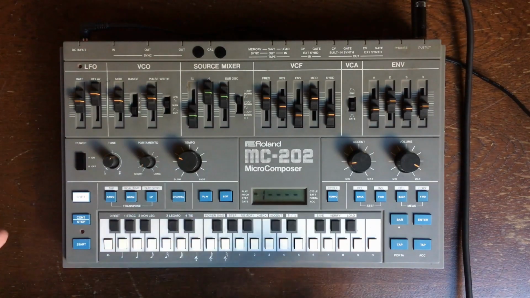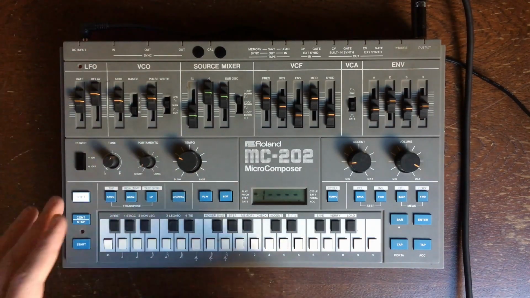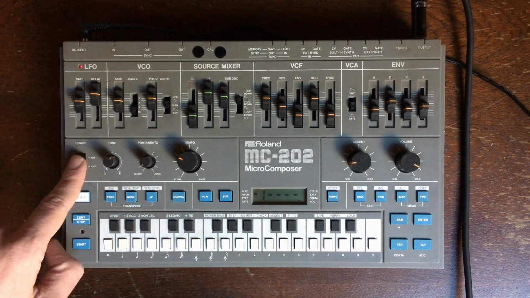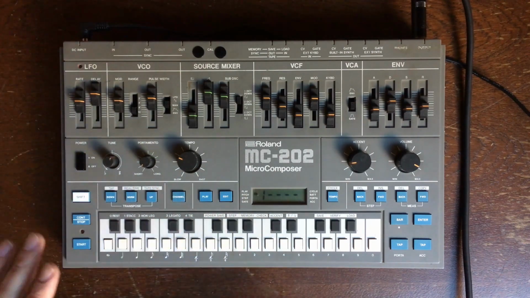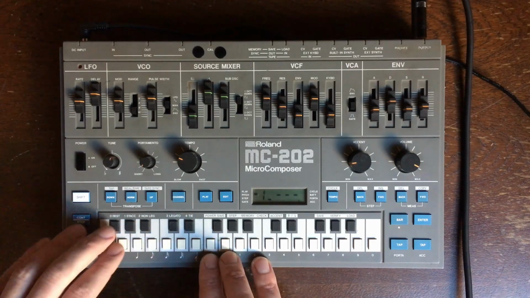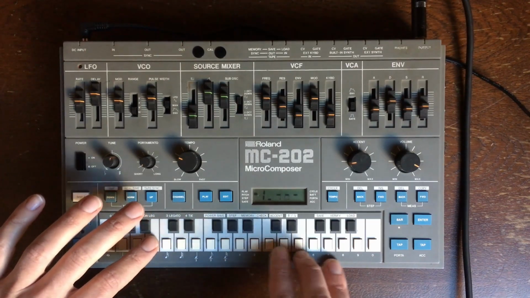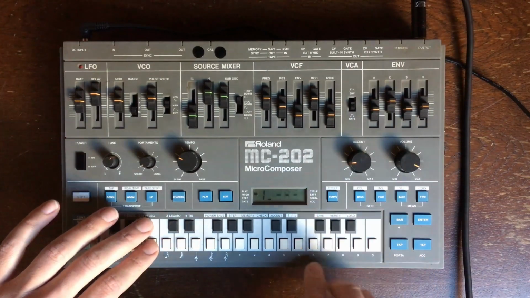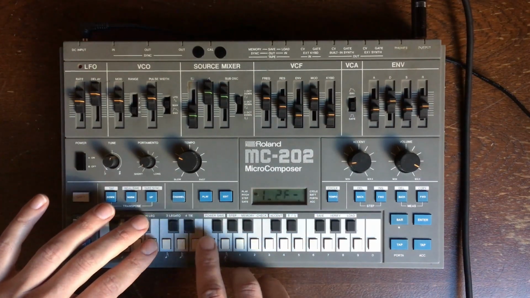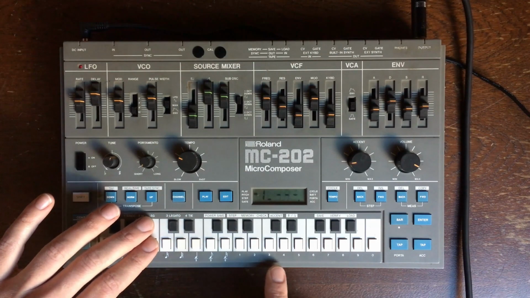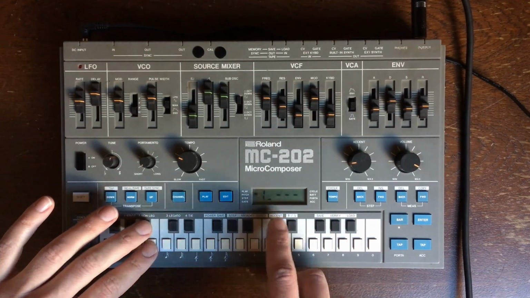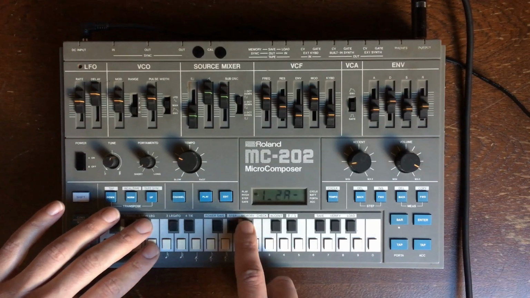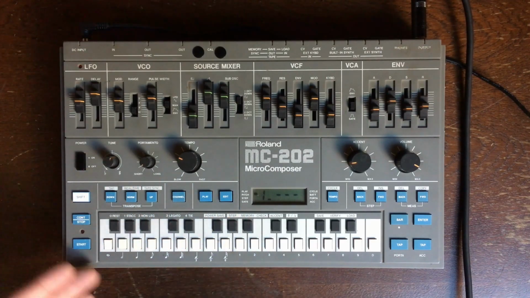So the other very peculiar thing, and my favorite thing about this synthesizer, is its sequencer. You don't have any memory for this sequencer, so whatever you record in it will be lost when you power it down. Straight away, when you turn it on and start to play with it, it will be recorded. So let me record something. This is typically how I would record things.